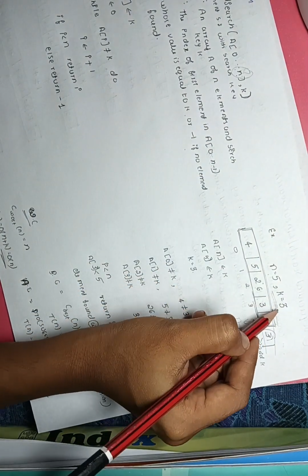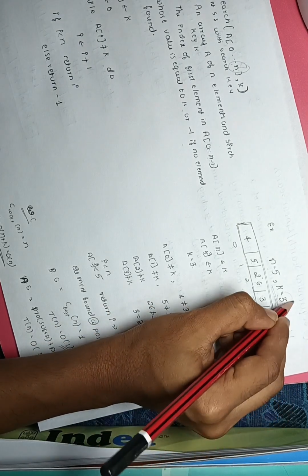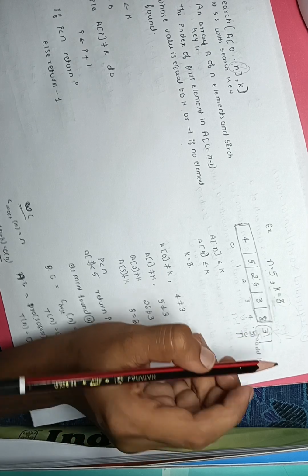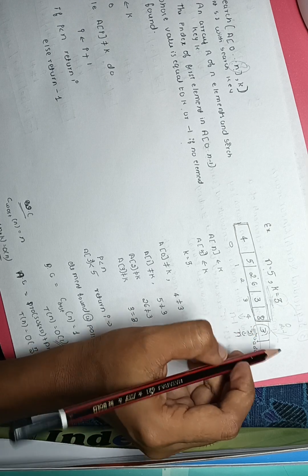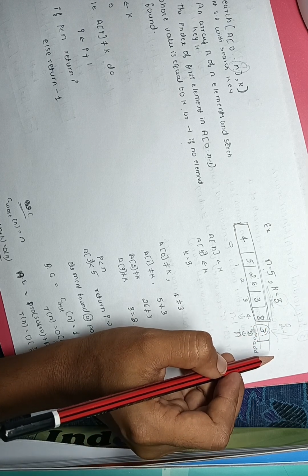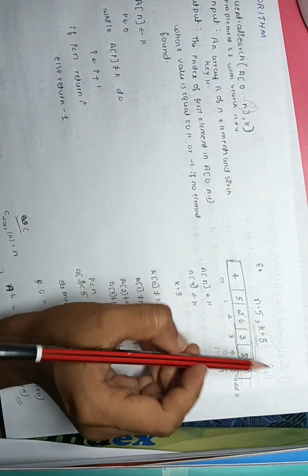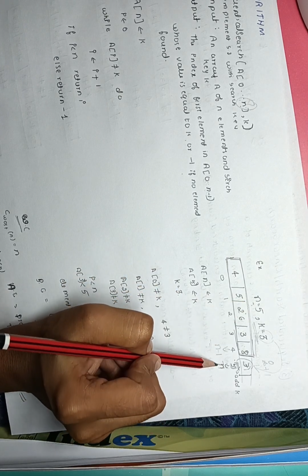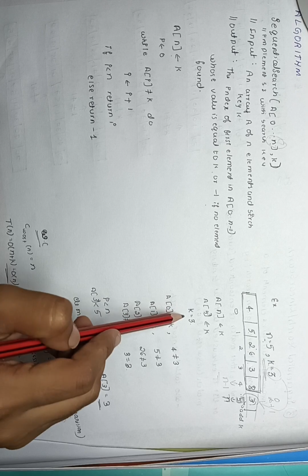Let k be equal to 3. Apply the key element at the n plus 1 position, that is the 5th position, the i plus 1th position. Here in the 5th position, set the key element as 3. This algorithm says that we have to set the key element in the nth position. If we have n equal to 5 elements, then in the nth position we set the key element. Next set A of n as k. A of n is 5, k is equal to 3.